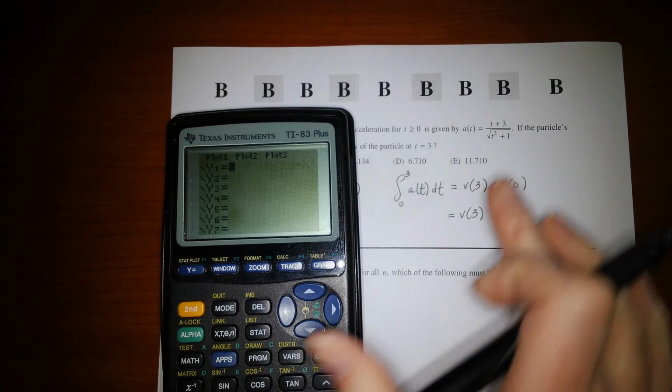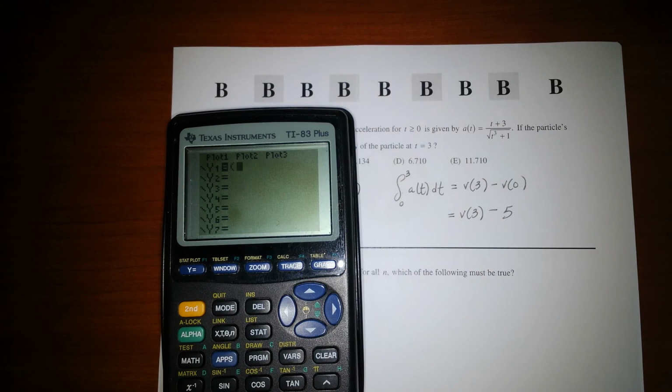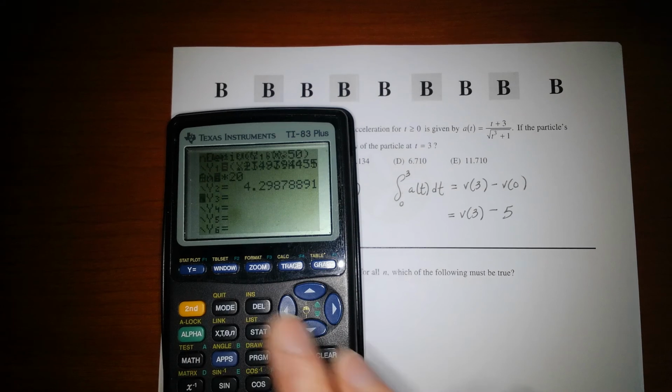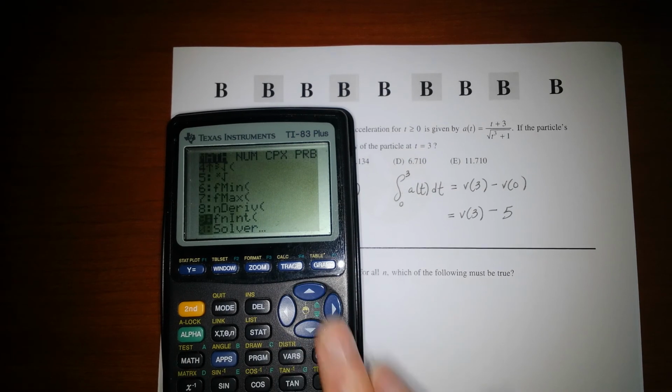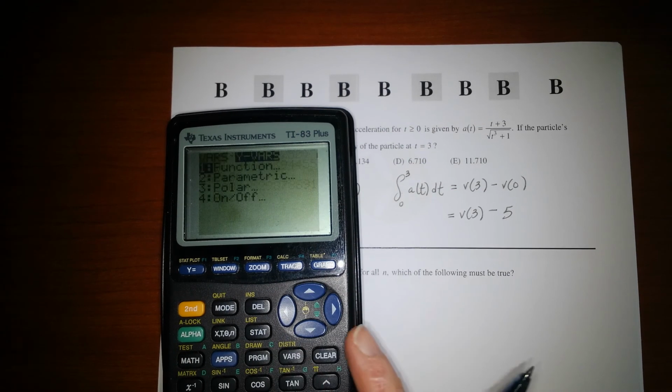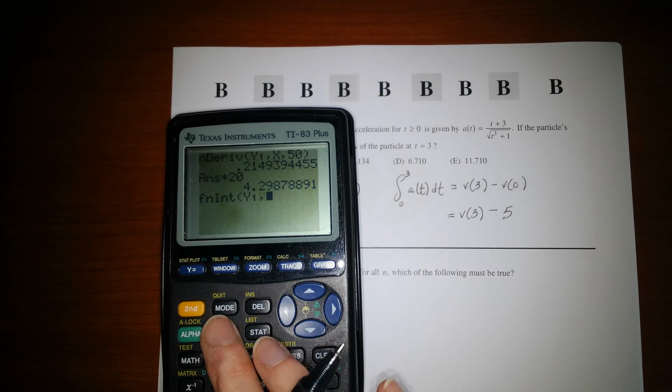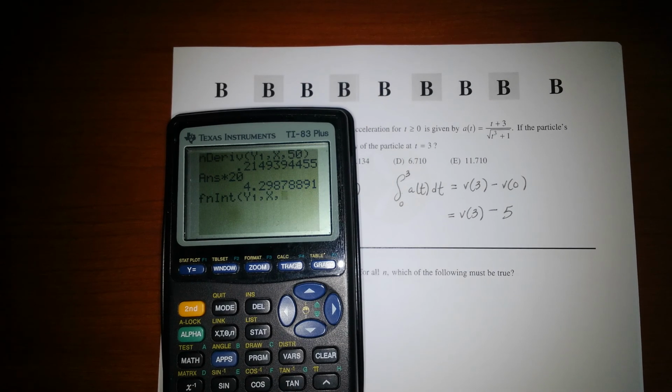All right, so let's go ahead and type the rule in here, the acceleration rule. So x plus 3, because it's a good substitute for t plus 3, divided by the square root of that. I think I got it. Okay. All right, so now let's do math. We're going to do an integral using that rule with respect to x, and then going from 0 to 3.